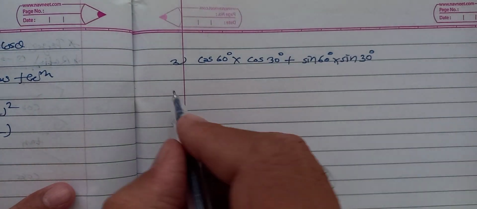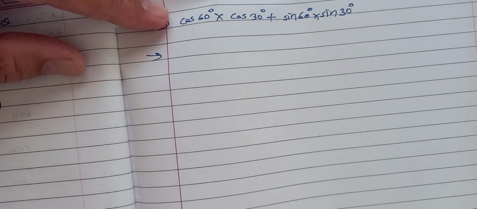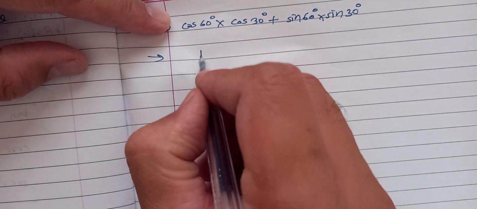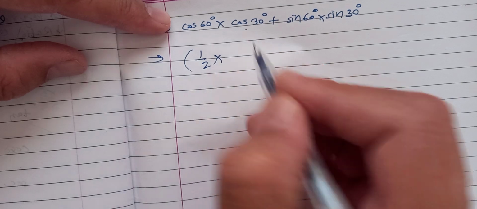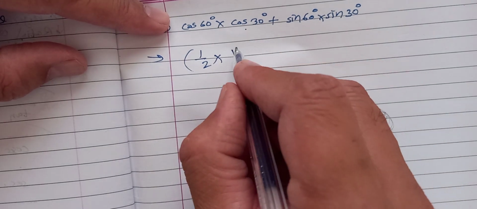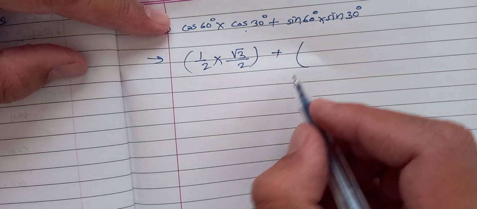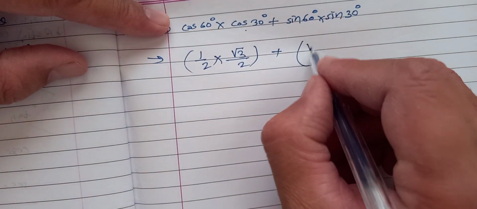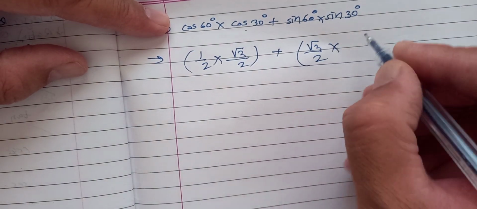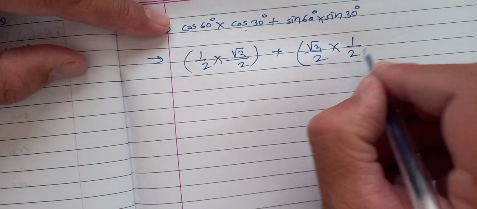One more example we'll see. Last one. Remaining you have to solve. See now cos 60. Cos 60 here we already found. It is 1 upon 2. Multiplied by cos 30, root 3 upon 2. Okay. Plus sin 60, root 3 upon 2, and sin 30, 1 upon 2.